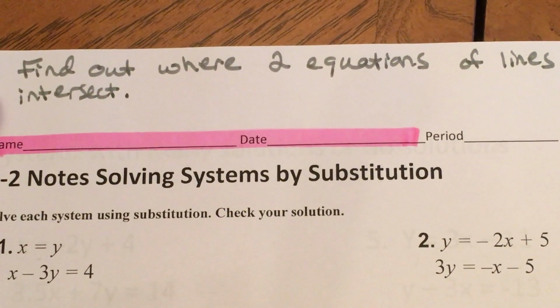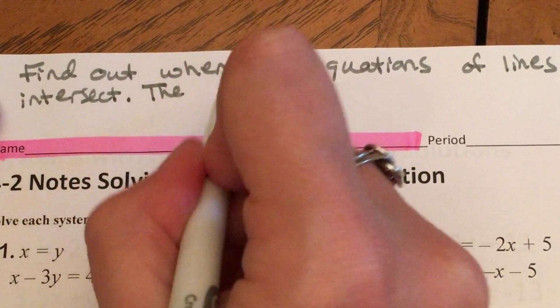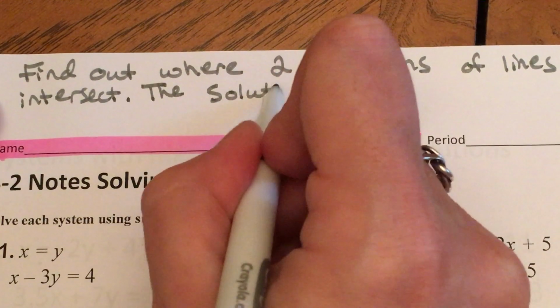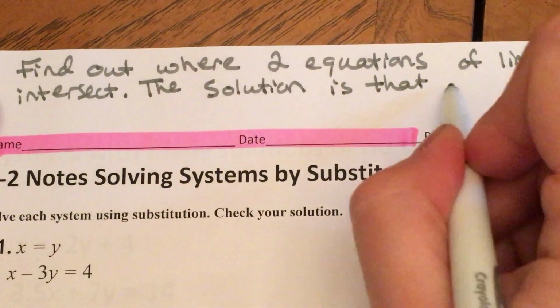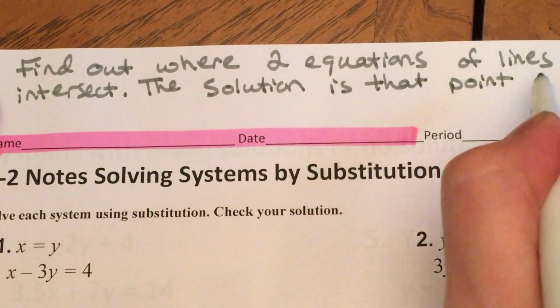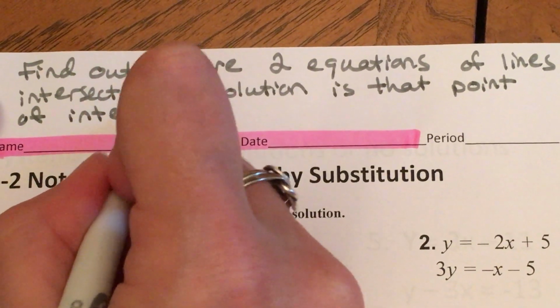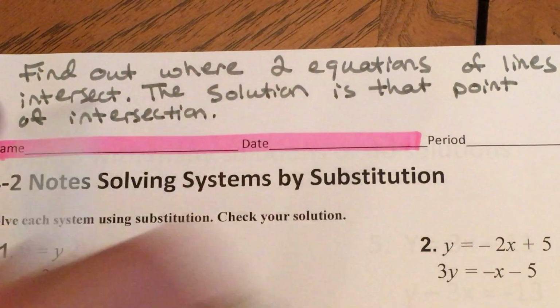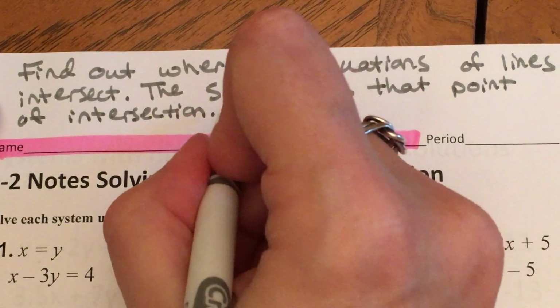The solution is that point of intersection. We'll use the substitution method.